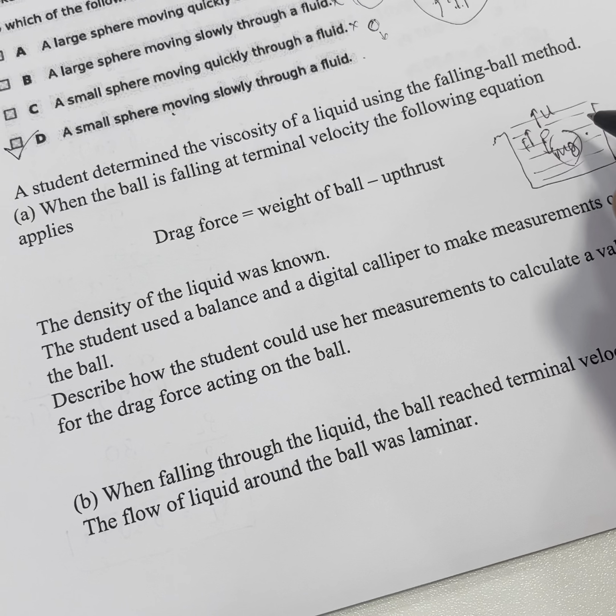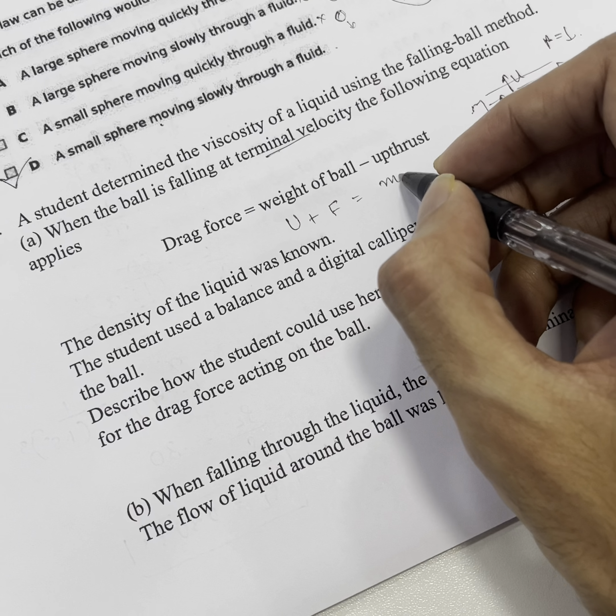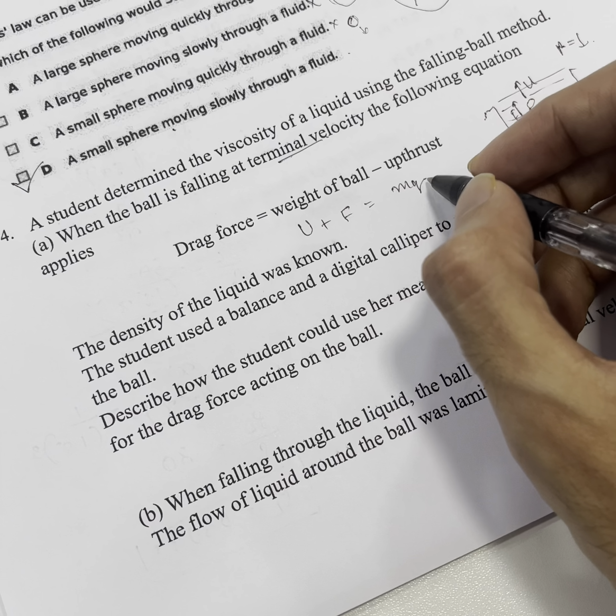So here we can write the equation. The upward forces are the upthrust and viscous drag force. So upward force is upthrust plus viscous drag force, which I am writing as F, equal to the downward force. Downward force is the weight of the body, which is equal to mg.